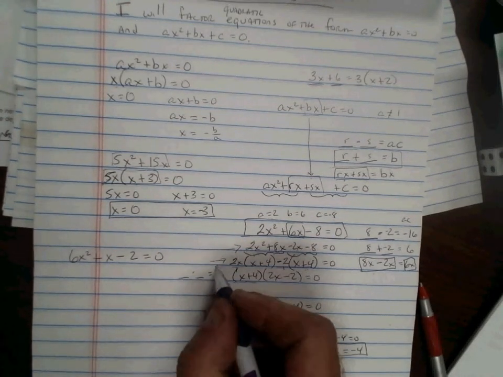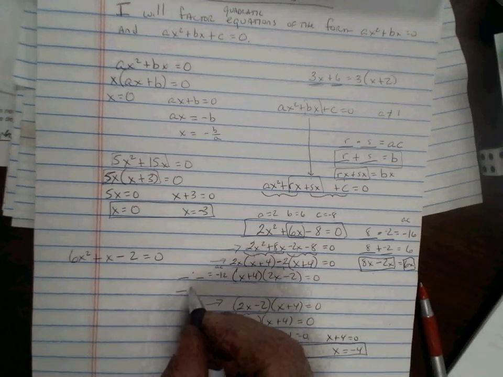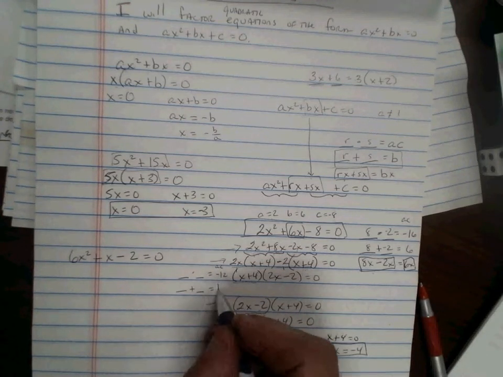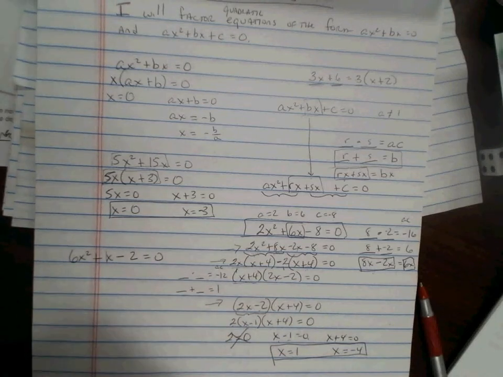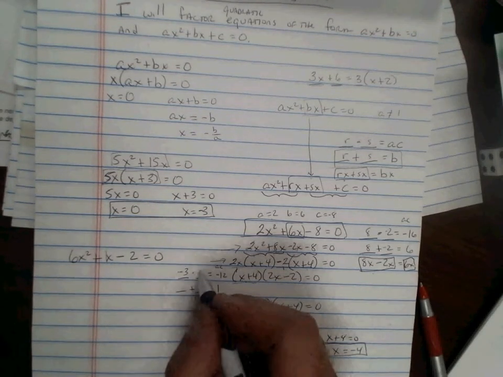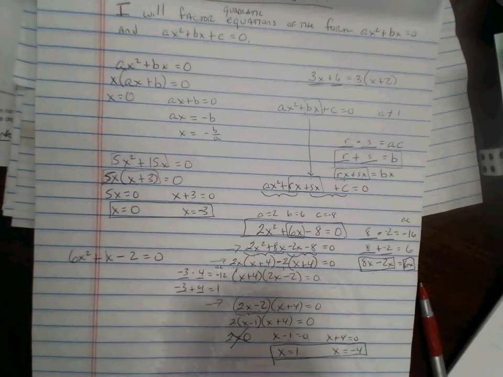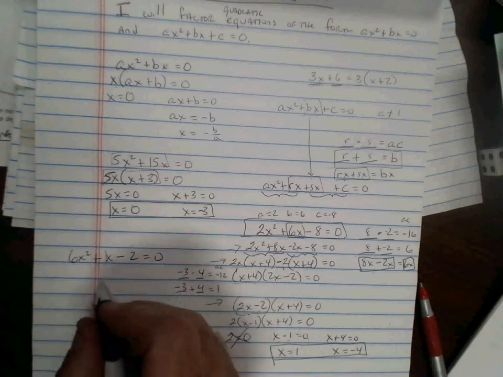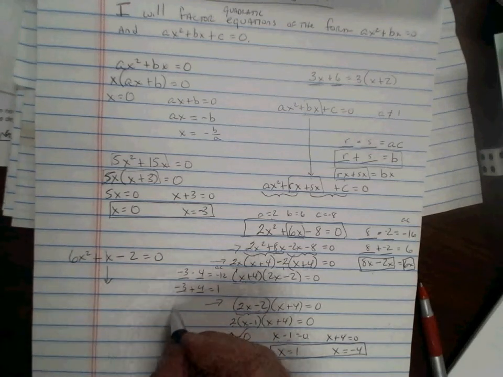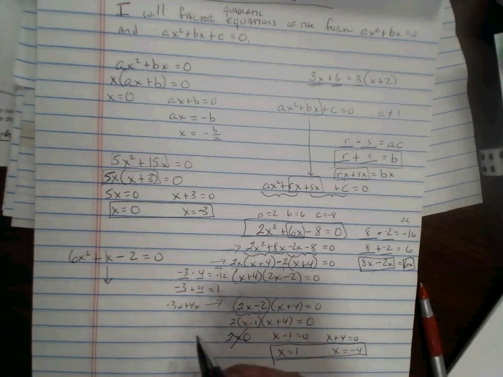Here, my a times c, that's going here. Two numbers multiply to make a times c, that's negative 12. The same two numbers have to add to make positive 1, because this is a positive 1x. What two numbers make negative 12 when I multiply and add to 1? Negative 3 times 4 makes negative 12, and negative 3 plus 4 makes positive 1. So I'm going to rewrite the middle term as negative 3x plus 4x.